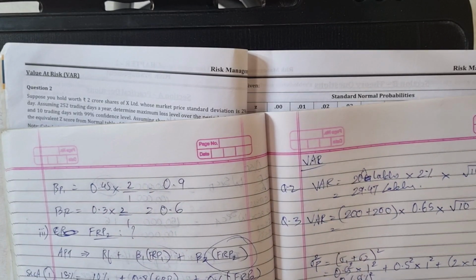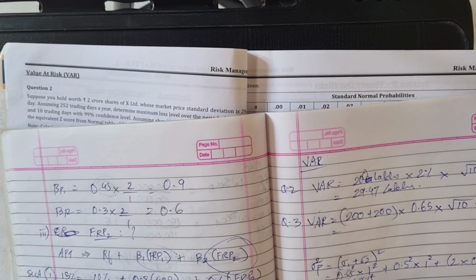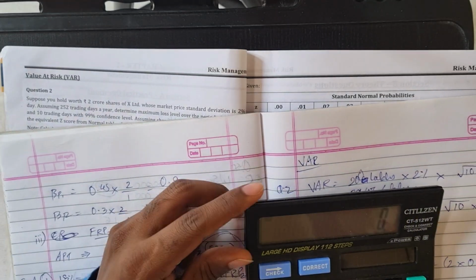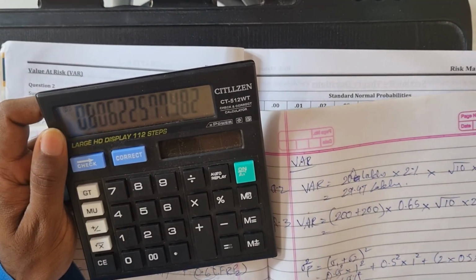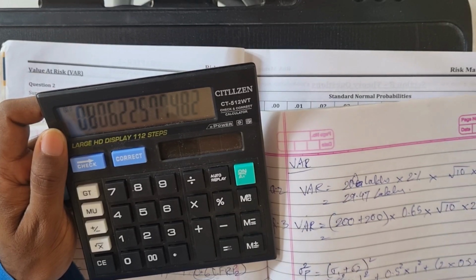Now we need to do standard deviation. Standard deviation is what? Root of 0.65. So 0.65 square root is 0.8062%.